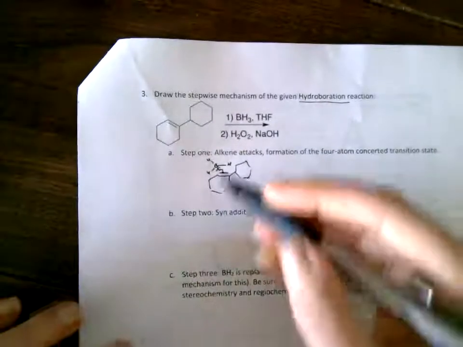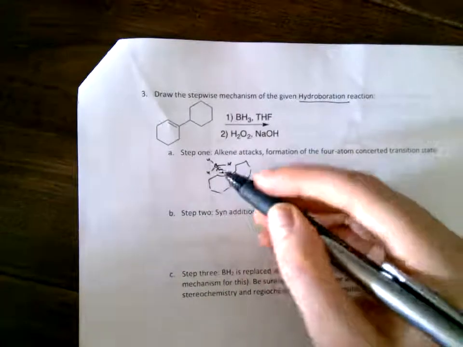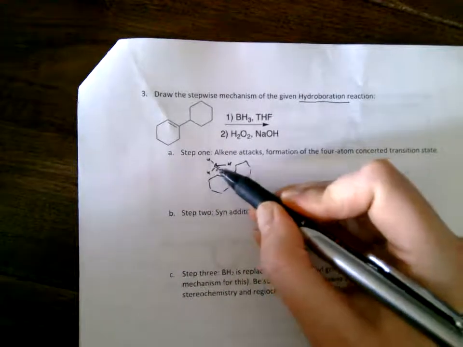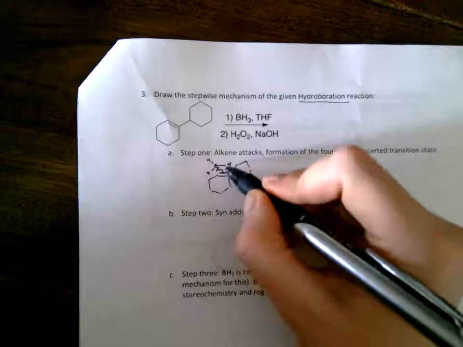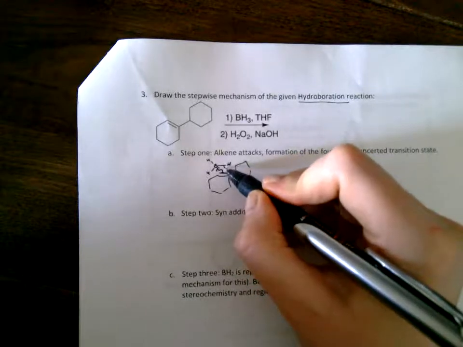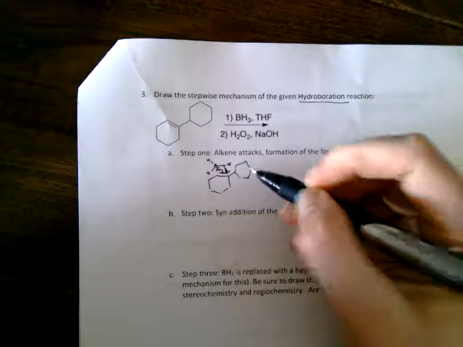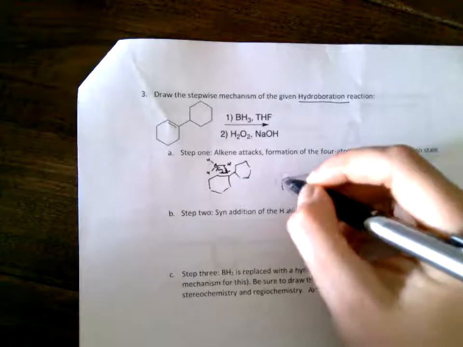I'm going to try to zoom in a little bit here. I feel like it's hard to see. Okay. It doesn't have a full octet, so it does want electrons. So it's easy for the extra electrons around this alkene to attack. But actually, then simultaneously this double bond will come down here and you get a transition state.